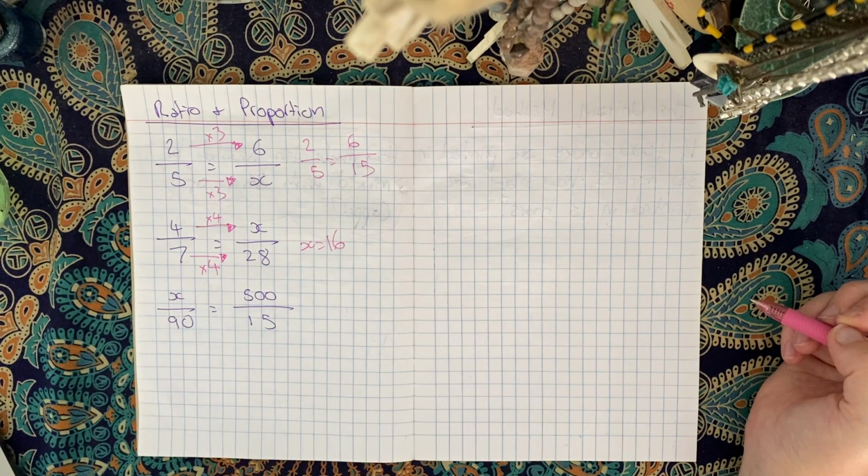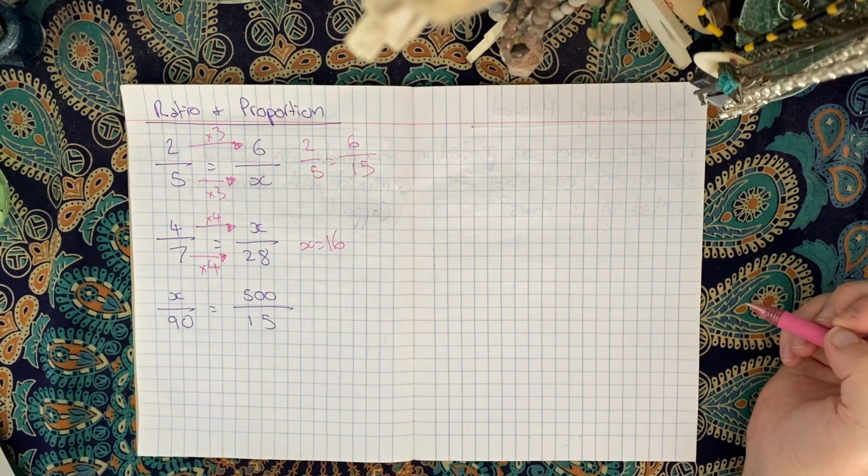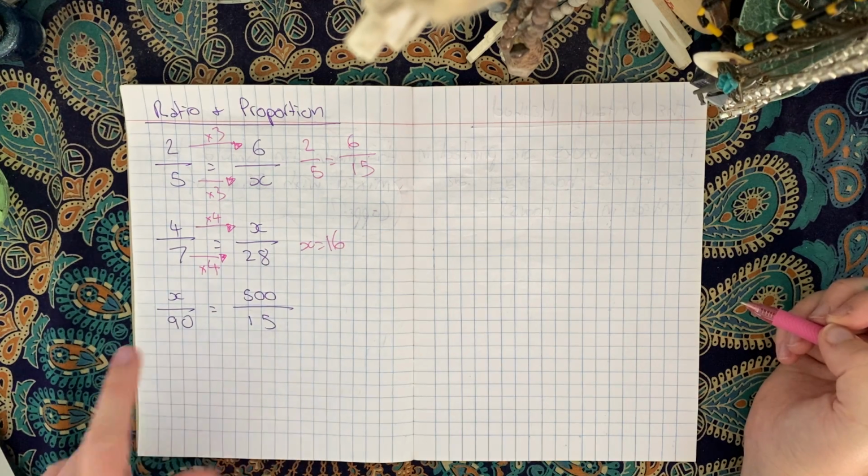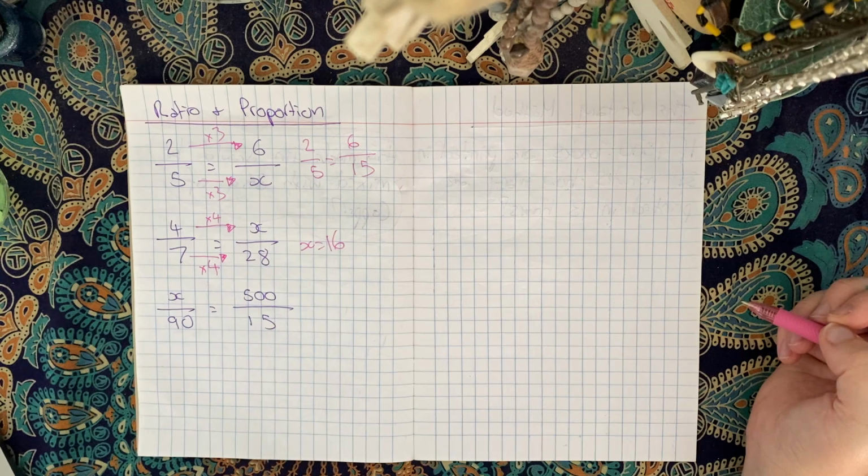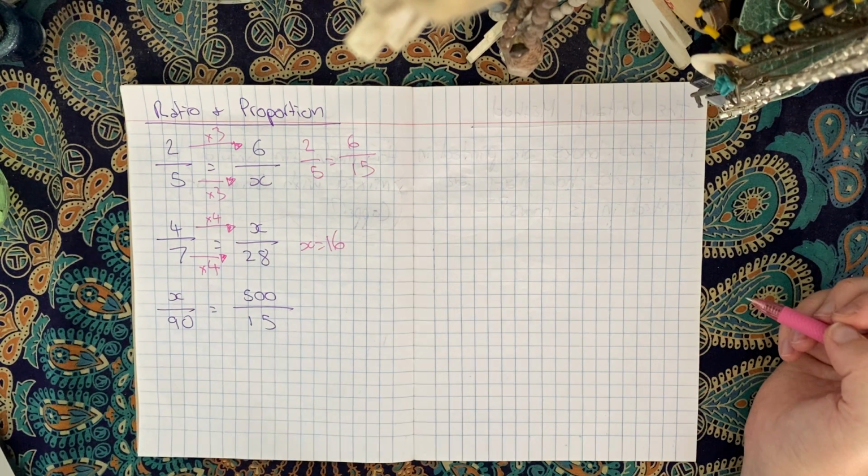Now, this is clearly a lot easier to do with smaller numbers. Once you start scaling things up, then sometimes it becomes slightly less obvious. So you might be able to see that 15 times 6 is 90. That's fine. If you can see that, great. But if you can't, we're going to learn something called the ratio method.